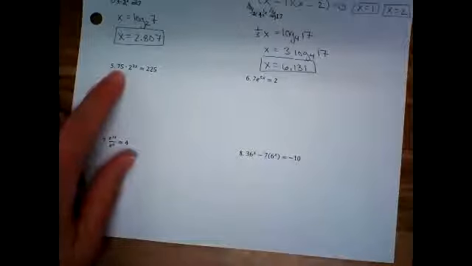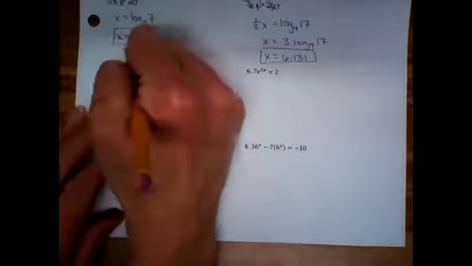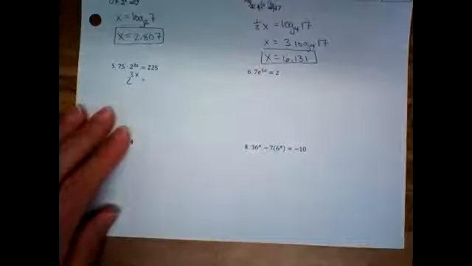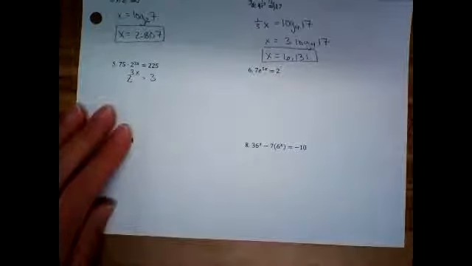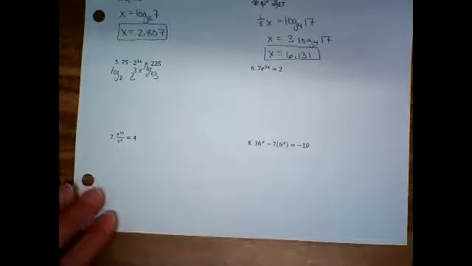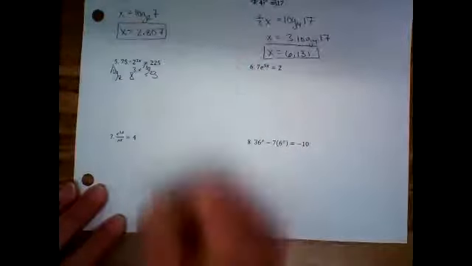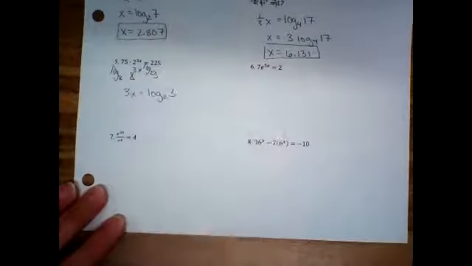All right, let's try another one. Here, you would divide over the 75. So divide both sides by 75. I can't remember if that comes out nice or not. Oh, it does, 3. So 2 to the power 3x equals 3. I divided over the 75. Okay, what log base are we going to do to both sides? 2. See how there's a 2 there? Do log base 2 to both sides, and it will cancel that out. So you get 3x equals log base 2 of 3.